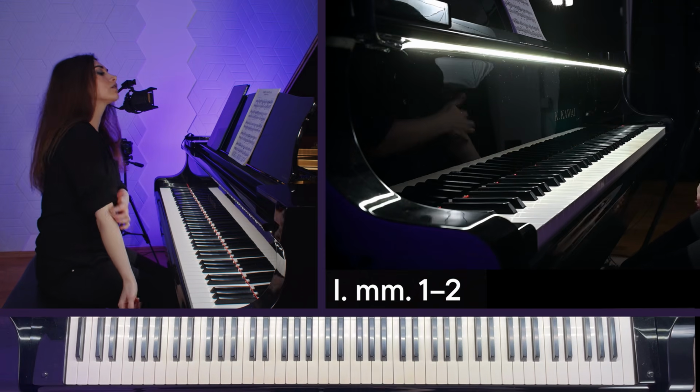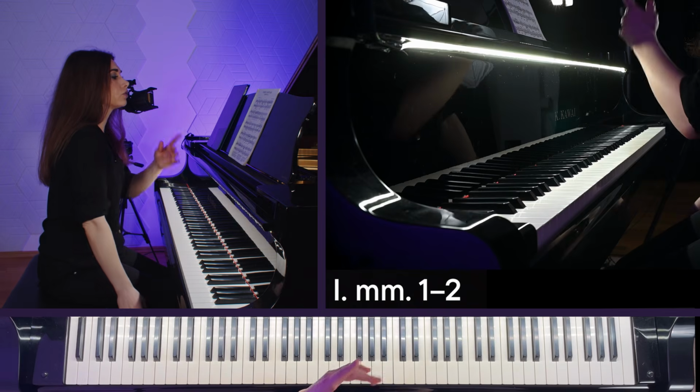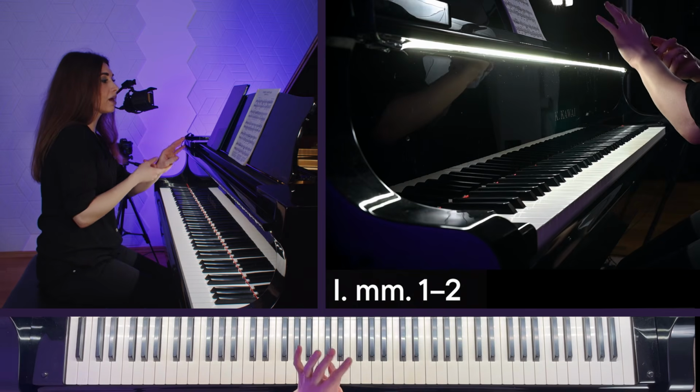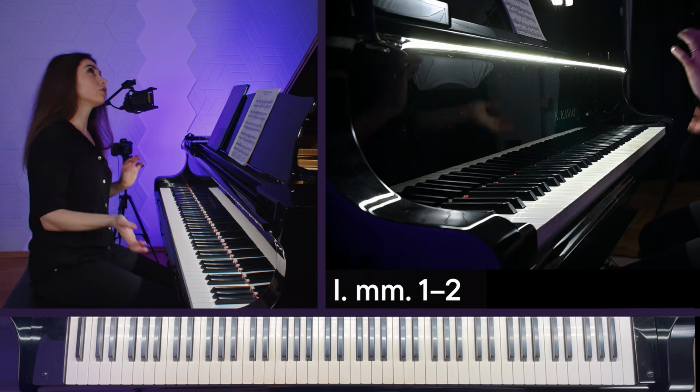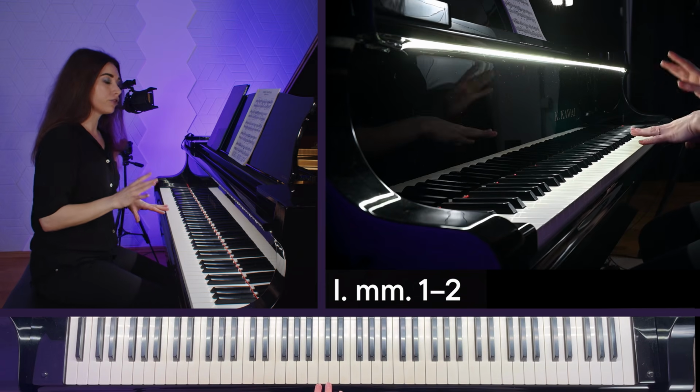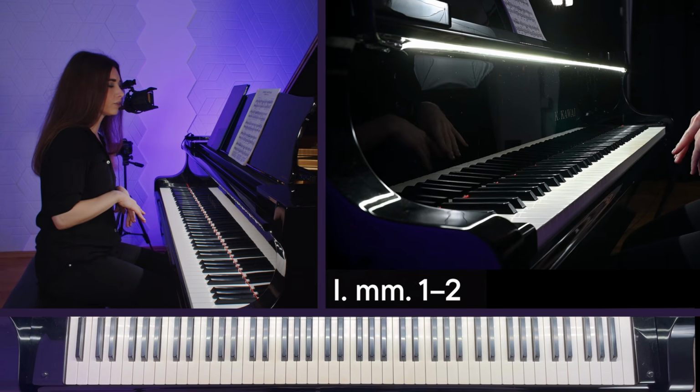distance. Now let's talk about the ritenuto and the fermata, the rest with the fermata, and the pedal takeoffs here, because I have heard so many different variations of how this beginning has been played by so many pianists.